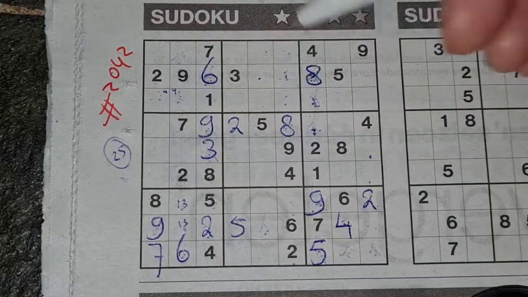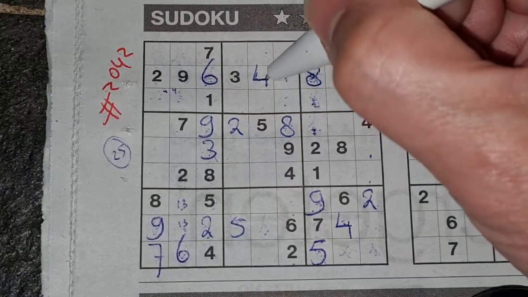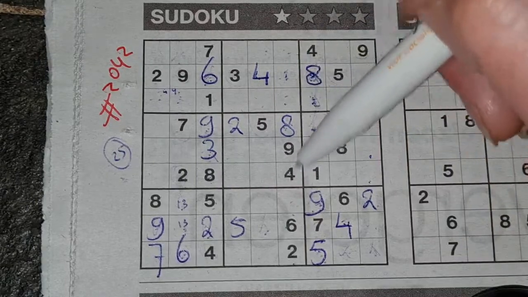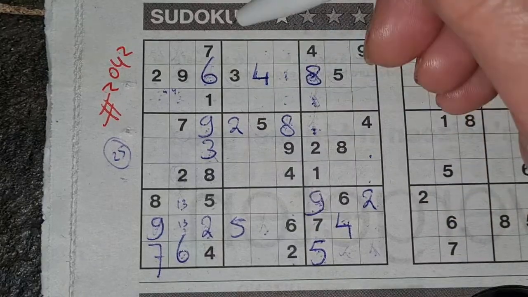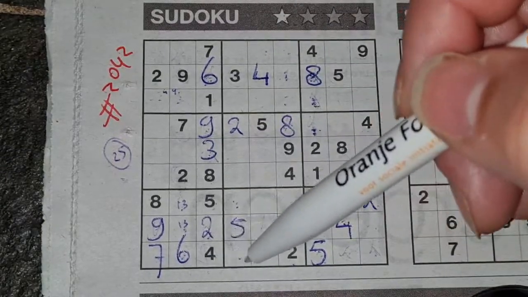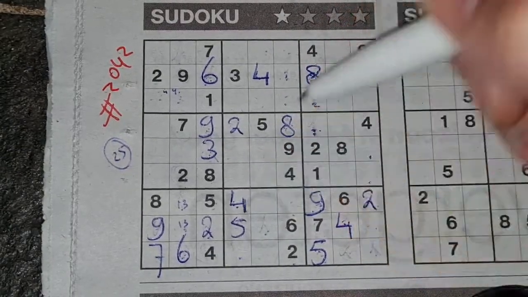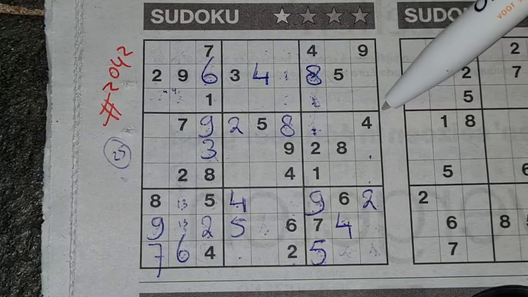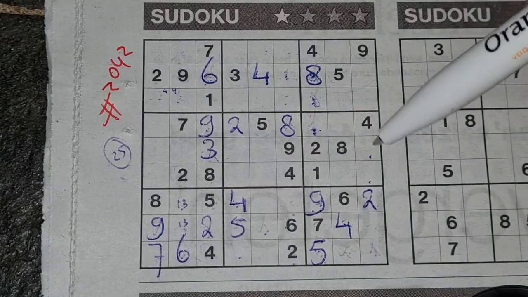We see therefore no 4 there. The 4 should be here. A 4 in this column, a 4 in the middle column, and the column next. The only 2 places for the 4 are here or there. We see therefore no 4 there. The 4 should be here. And then I cannot continue with the 4.